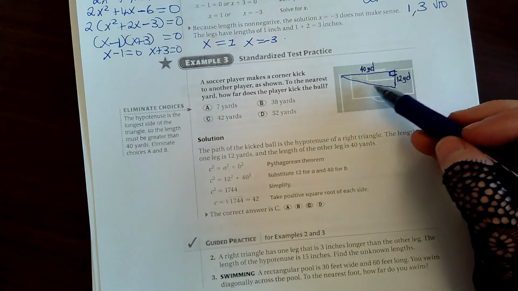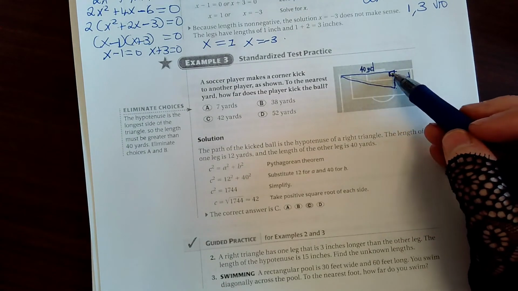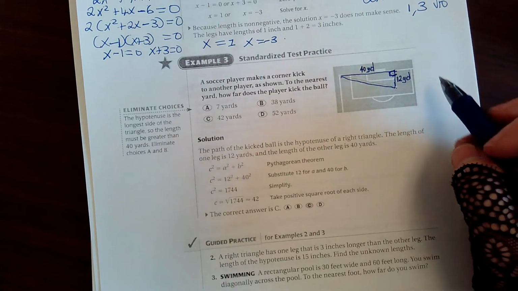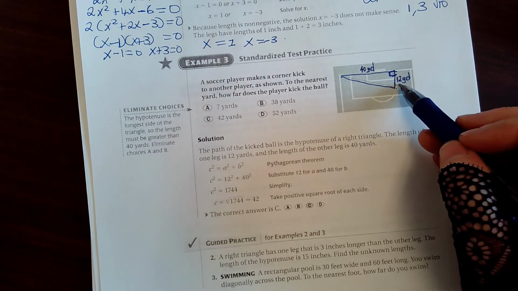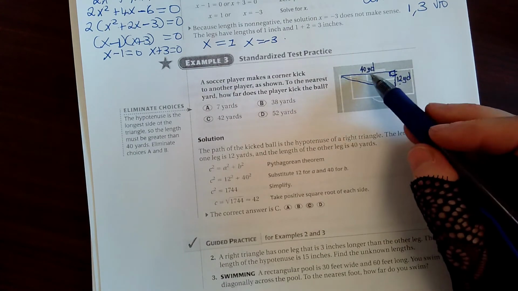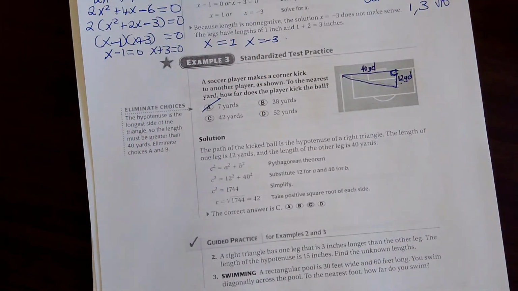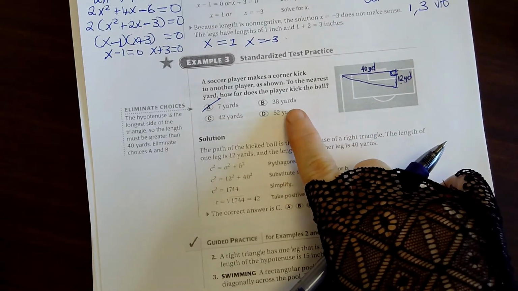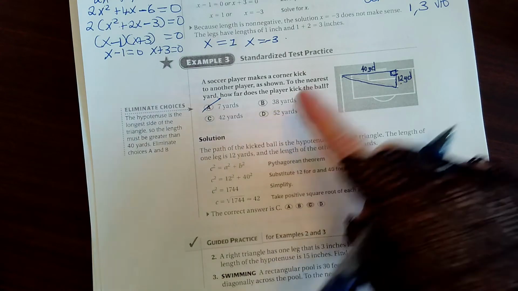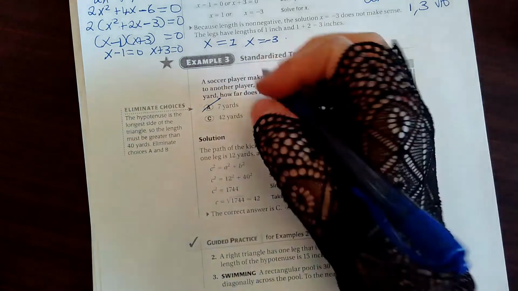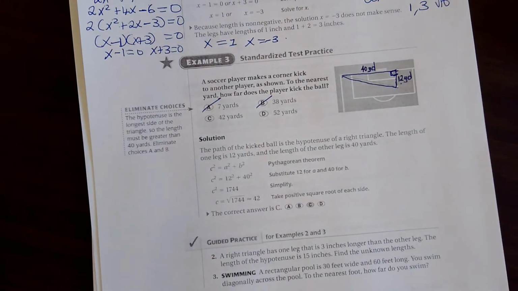Because we know that the hypotenuse is the longest side. So if one of the legs is 12 and one is 40, it has to be bigger than 40. I know straight away it's not 7. Okay? Could it be 38? No, because there's a 40 here, so it can't even be that. So I already know before I've started.